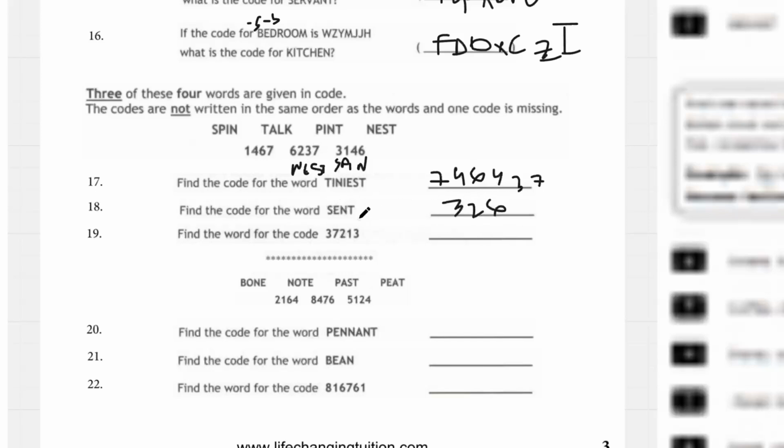And then T will be, that's spin, nest 7. 3, 7, 2, 1, that's S, T. 3 and then 2 will be E. 1 is P. And 3 is S again, steps.